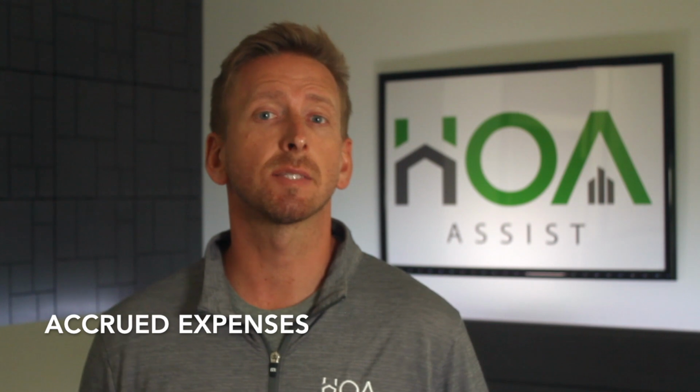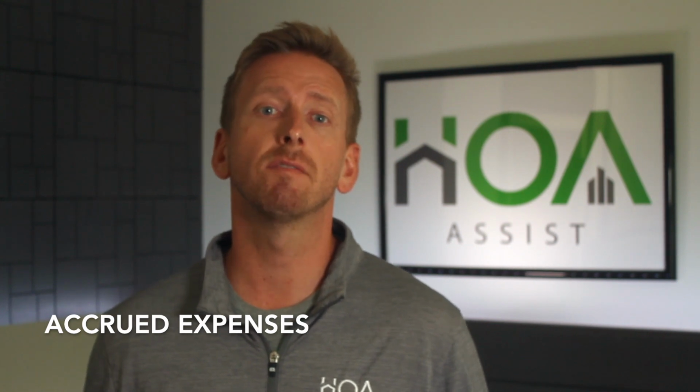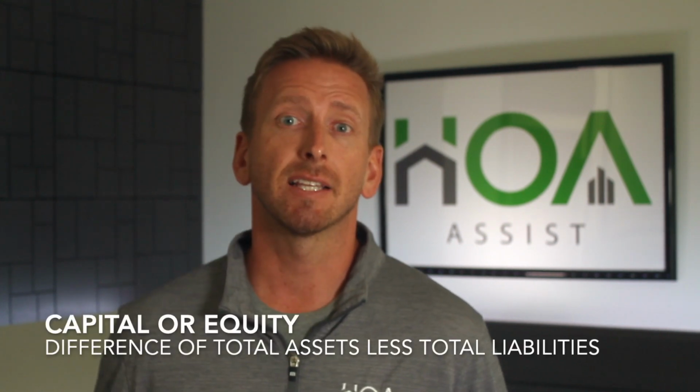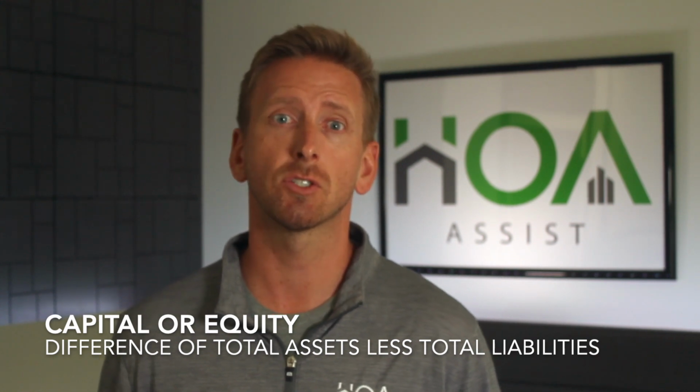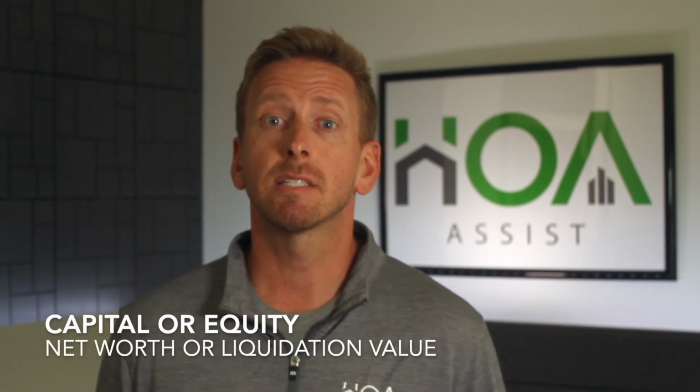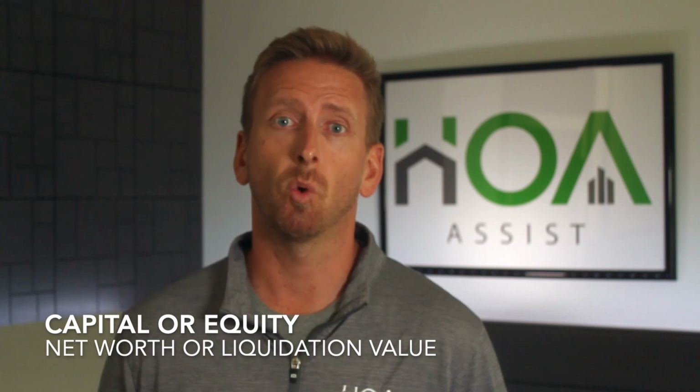We now move on to accrued expenses, which represents expenses that have been incurred but an invoice hasn't been received yet. Lastly, let's talk capital or equity, which is the difference of total assets less total liabilities and is calculated by fund, operating, and reserves. It is sometimes referred to as net worth, or liquidation value, as it would have been left over if assets were used to cover all outstanding liabilities.